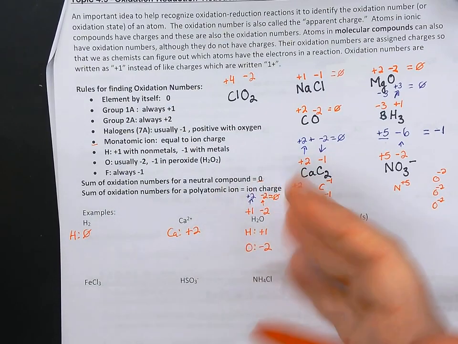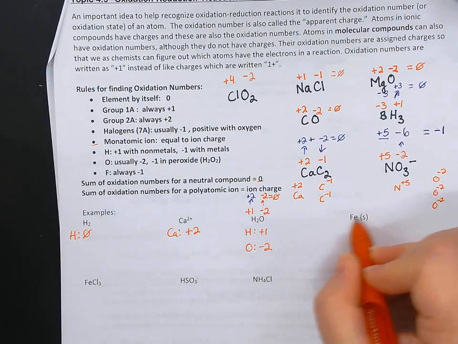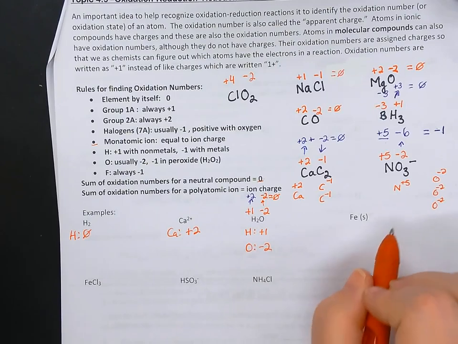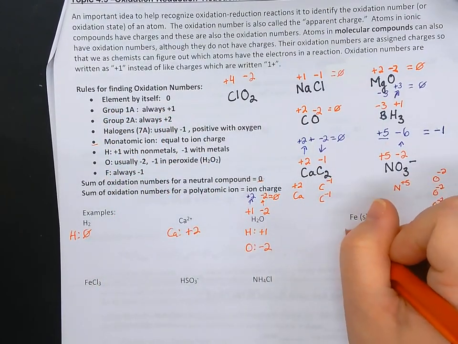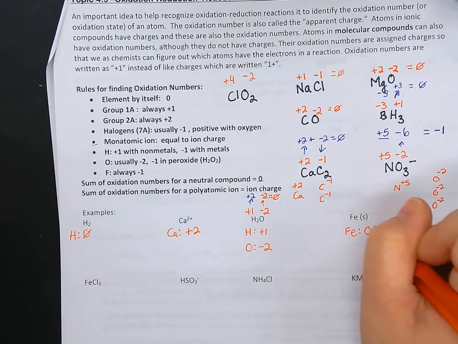Okay, so however you want to write it, either way is good. Iron, we got solid iron all by itself. It's in that elemental form, no charge written, so it's going to be 0.